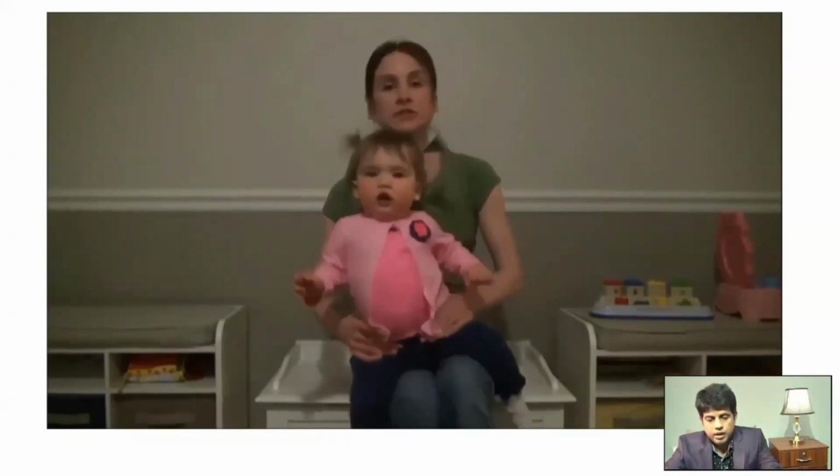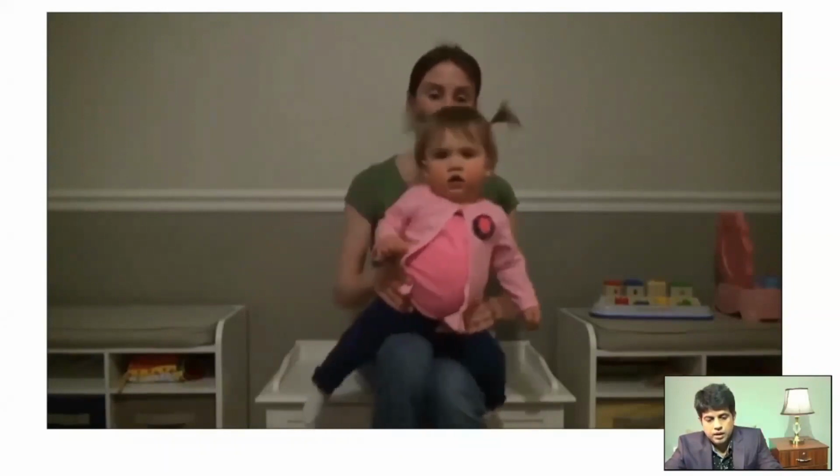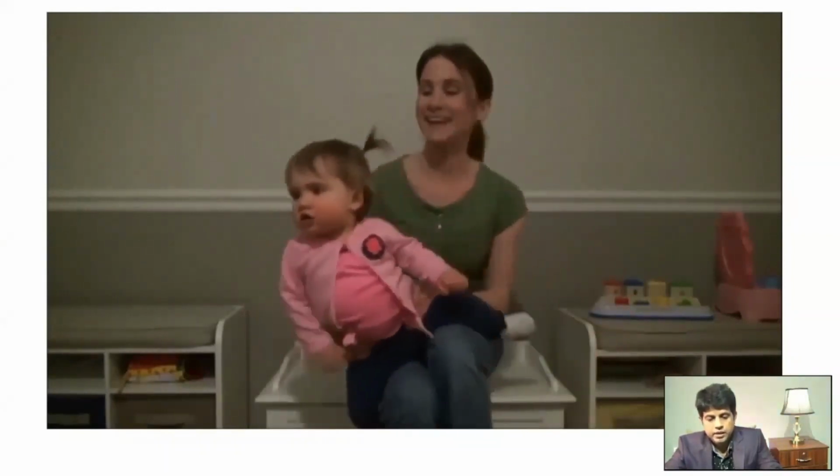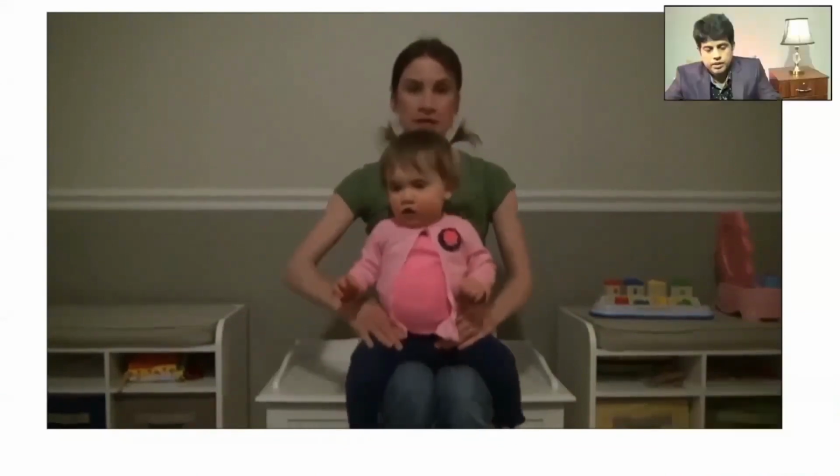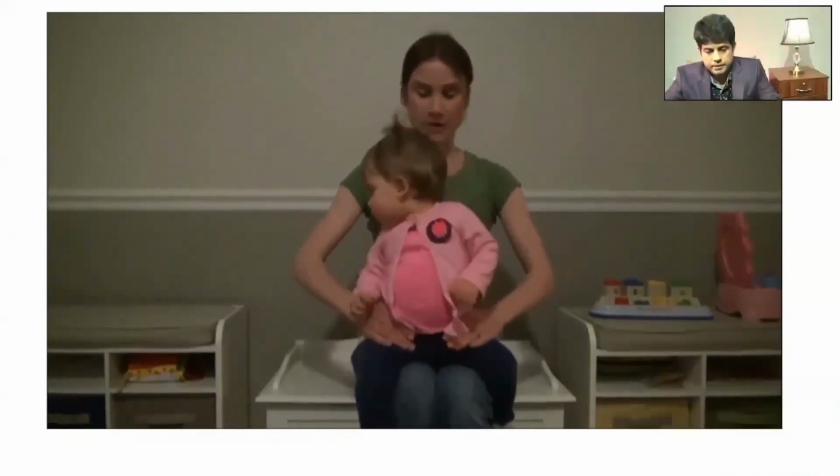Now, I would like to start my lecture with this interesting video and keep looking at this child. Now this child, you can appreciate, is always keeping her head turned towards the right side, right? So mother is doing movements and the child continues to keep the head towards the right side.